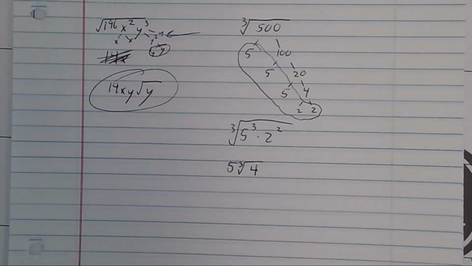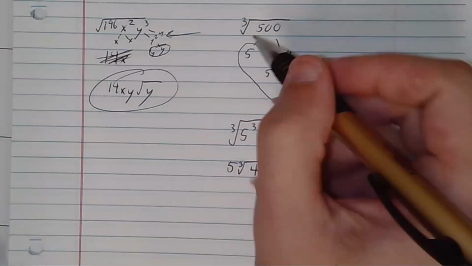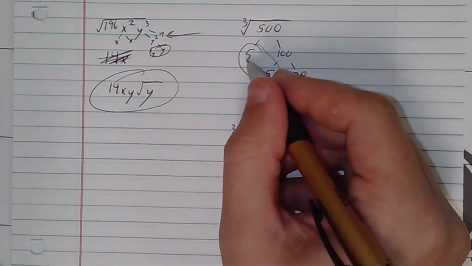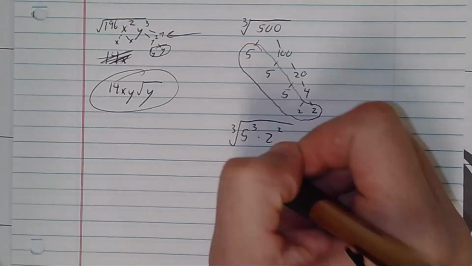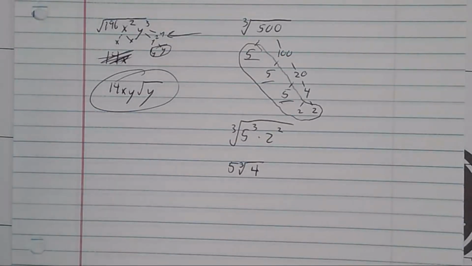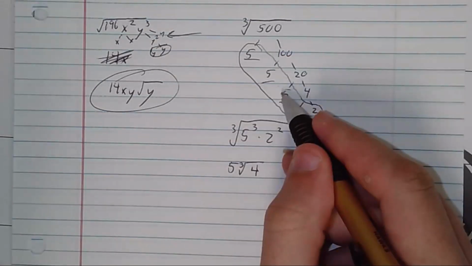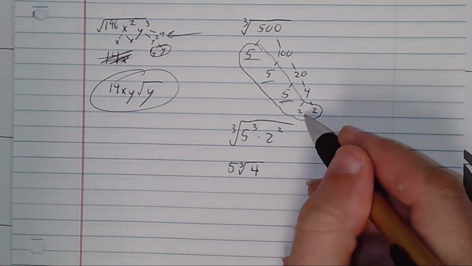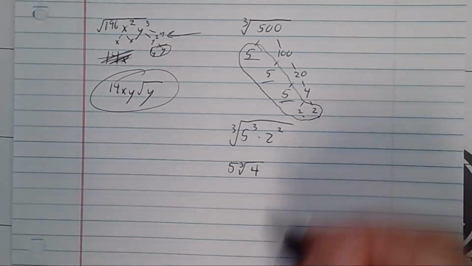So another way to say that is notice that in a cube root, it requires not just pairs to be written outside of the radical, but it requires triples to be written outside of the radical. So I have a triple of 5, so I can put that outside of the radical, but I only had 2 2s, and so I have to leave those alone on the inside of the radical.